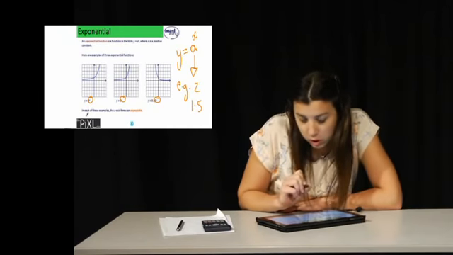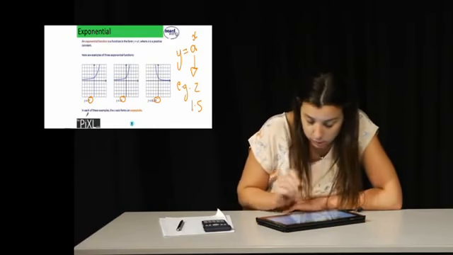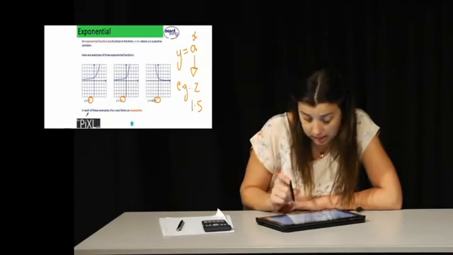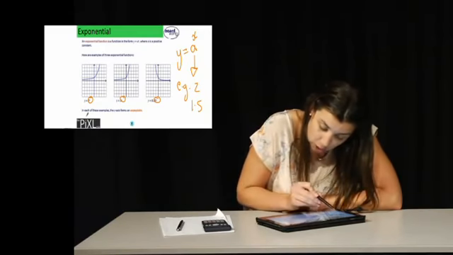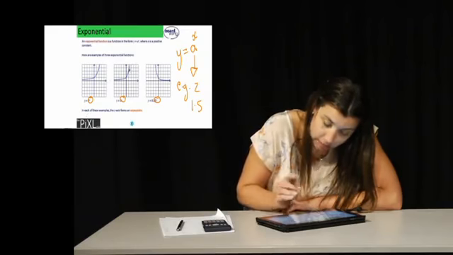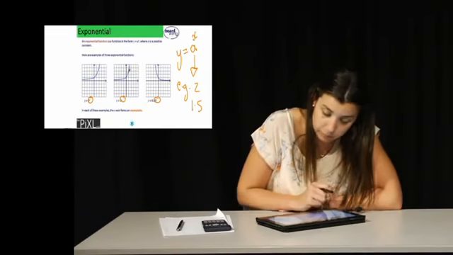And similar to the reciprocal graph, the x-axis, not the y one, the x-axis forms the asymptote. That means the curve never touches the x-axis. Look at the three examples and then have a look and see how they compare to the reciprocal graphs.